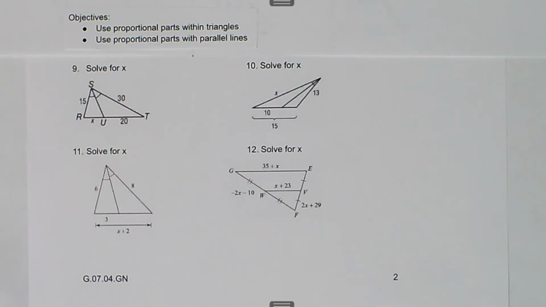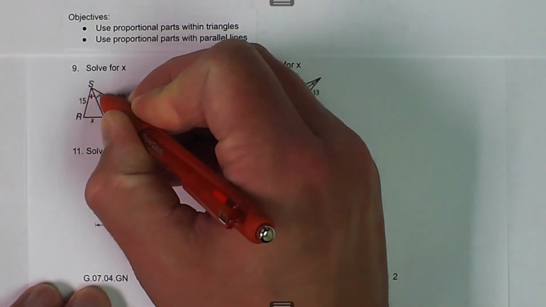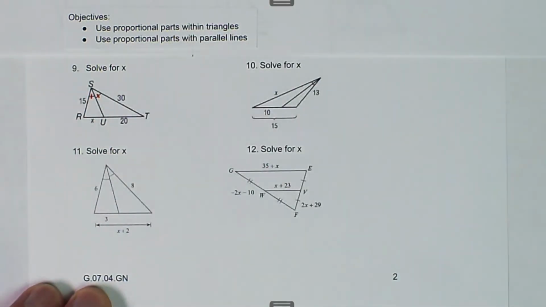We're talking about parallel lines and proportional parts, and we want to use proportional parts within triangles. So here we have examples 9, 10, and 11. These are all going to be examples of angle bisector. And when we have the angle bisector, we can see that this angle is congruent to this angle.